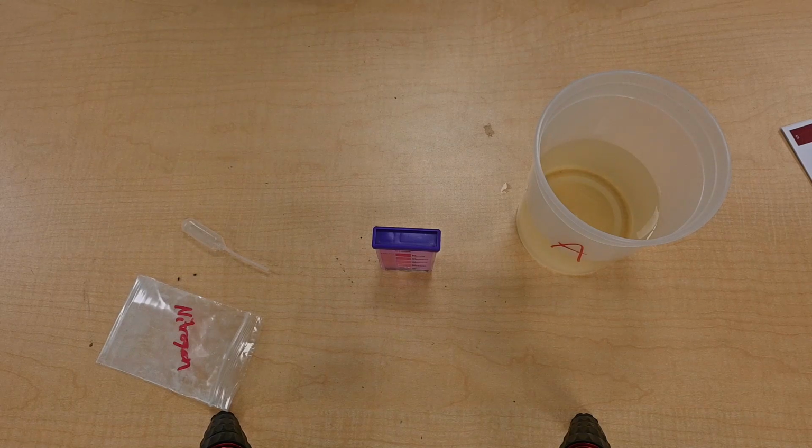During this time, while you are waiting, you can always go to your packet and answer some of the questions that are found within the packets, or you can move on to do some rock testing while you are waiting for the color to develop.